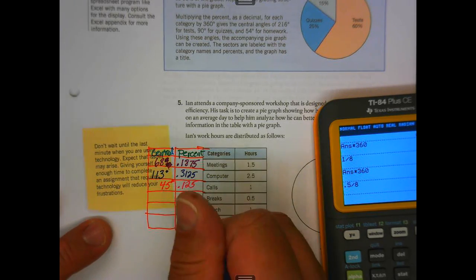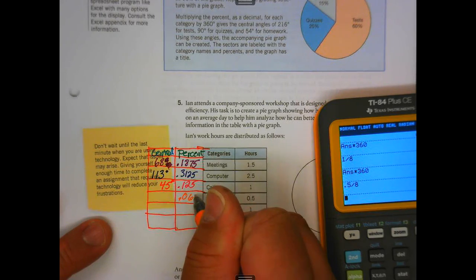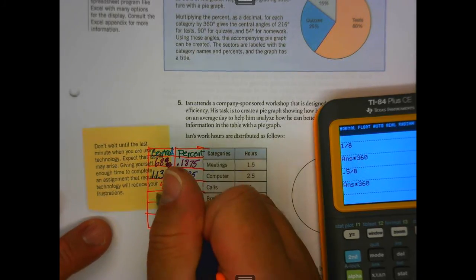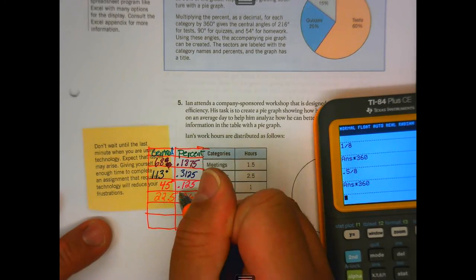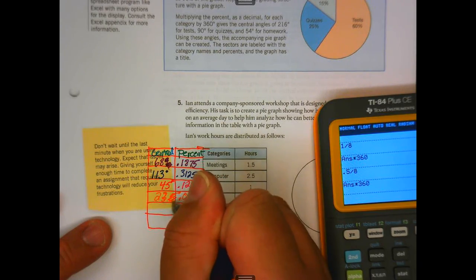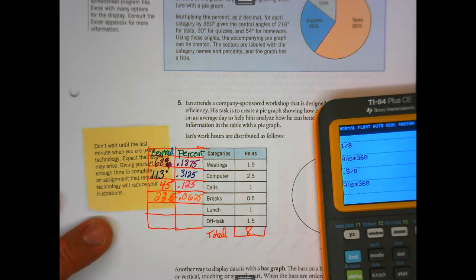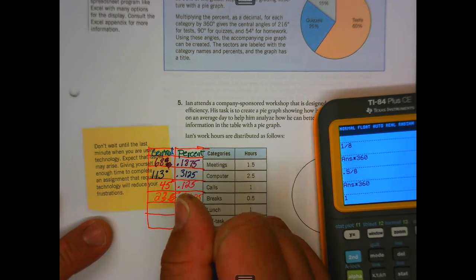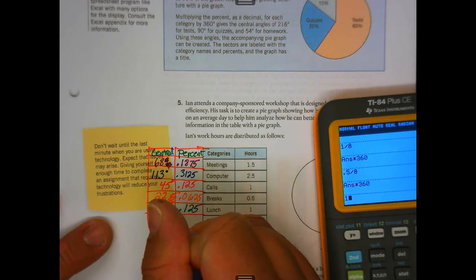Let's just call it 23. Lunch: we have a 1 already up here, so it's going to be the same, 0.125. Need a different color. 0.125 times 360 is another 45 degrees. And then 1.5 was the same as meetings, so I'm going to use 0.1875 at 68 degrees.